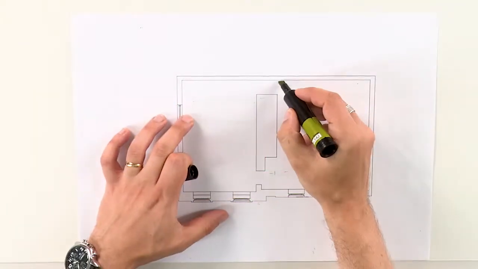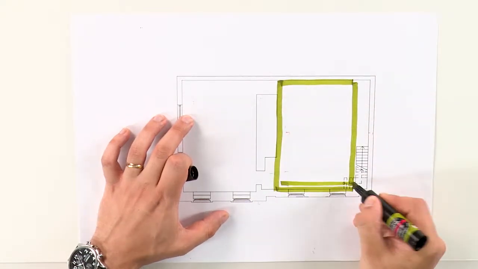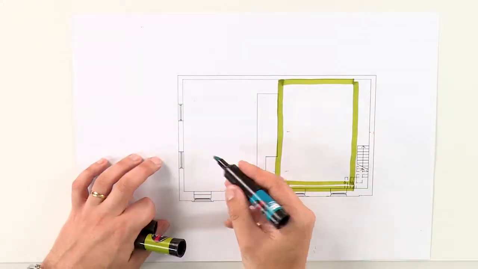So having done what we've done to the ground floor, you can see me doing exactly the same technique to the first floor where I'm analysing the space for the bedrooms.